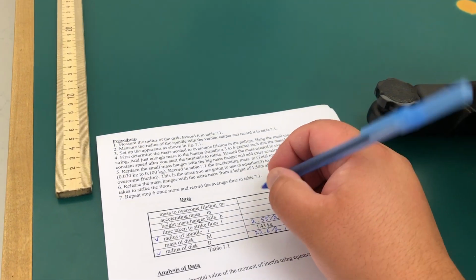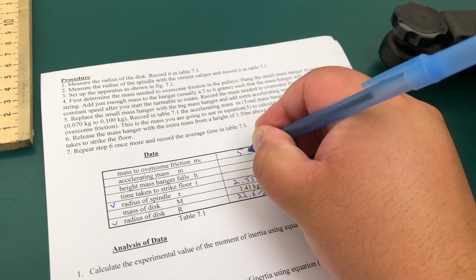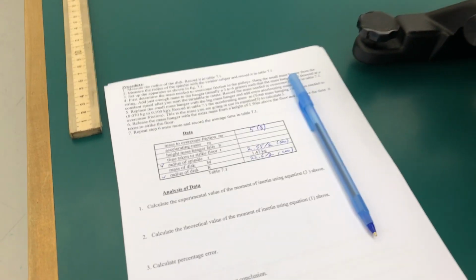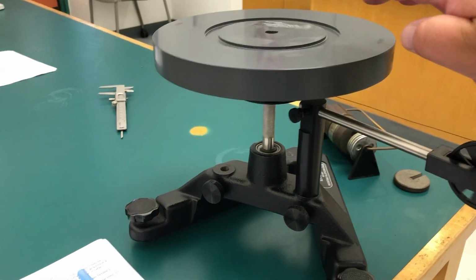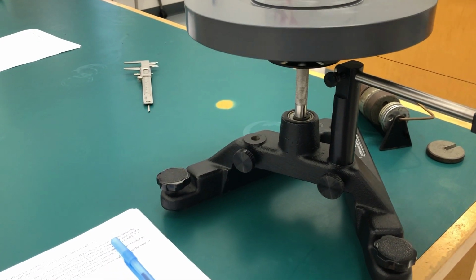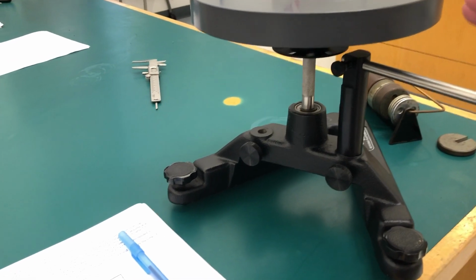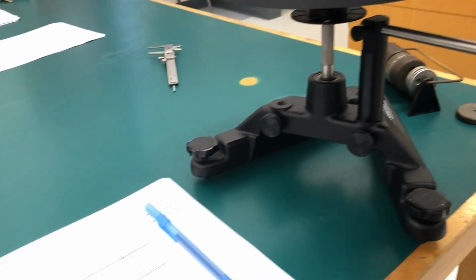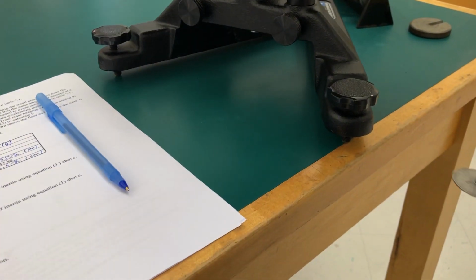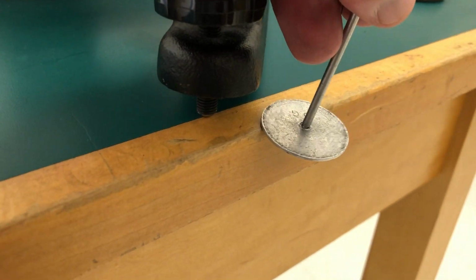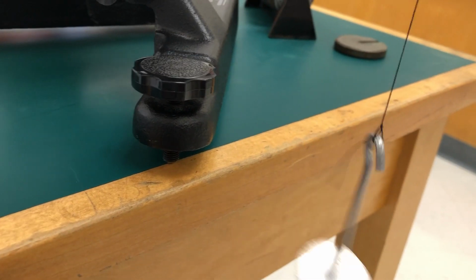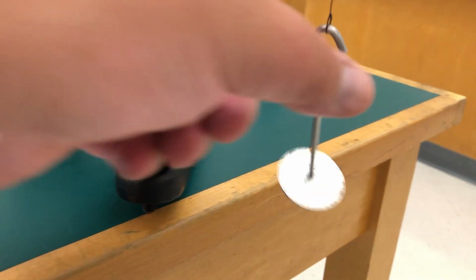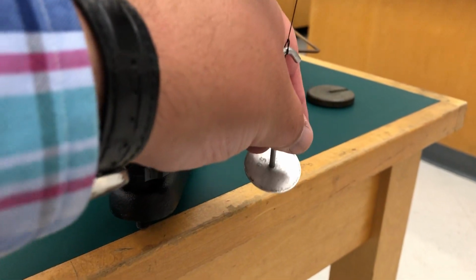5 grams is a decent result. And then we have to measure the distance traveled by the accelerating mass, and we will start from the top of the table, right here, and the height of the table, let's measure it with meter stick.